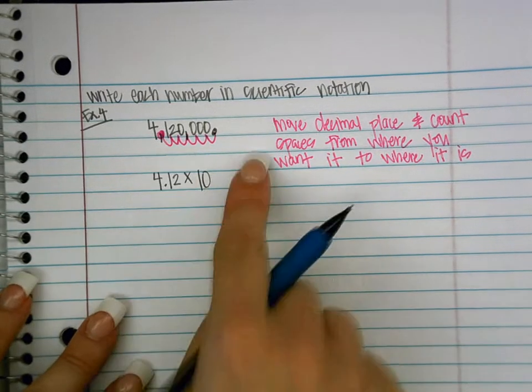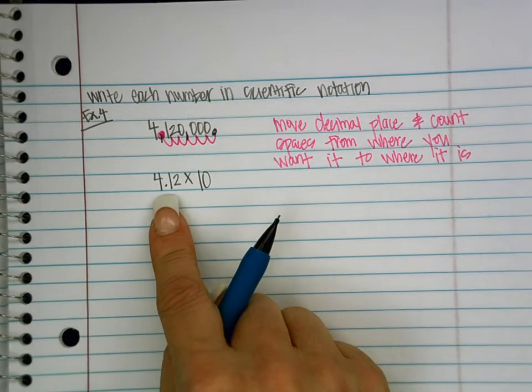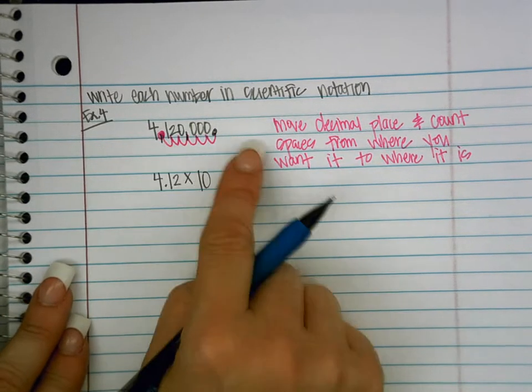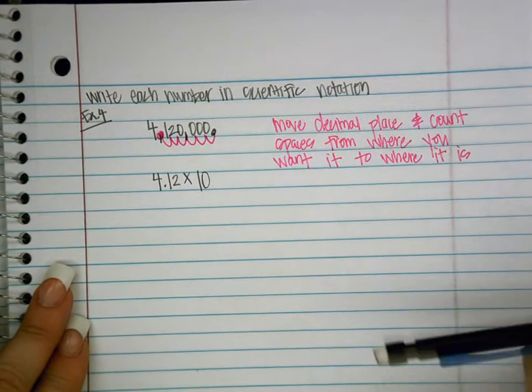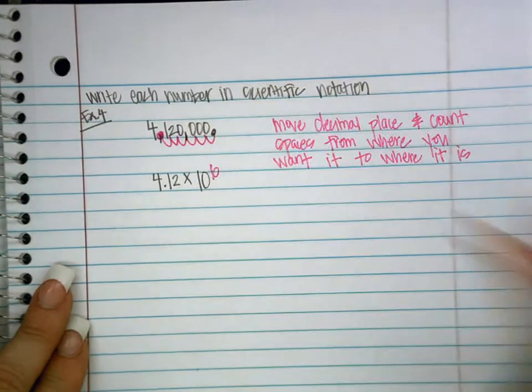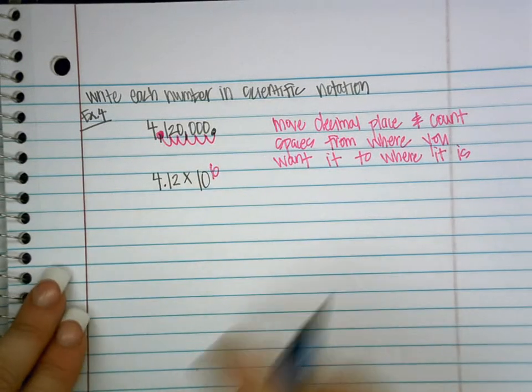That's why we're counting these. So you rewrite it so it has 1 digit in front of the decimal place. Then we count from where we want it to where it is. I had to move 6 spaces, so this is 4.12 times 10 to the 6th power. And since I moved to the right, it's positive 6.